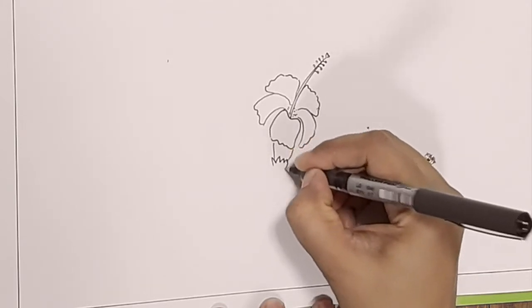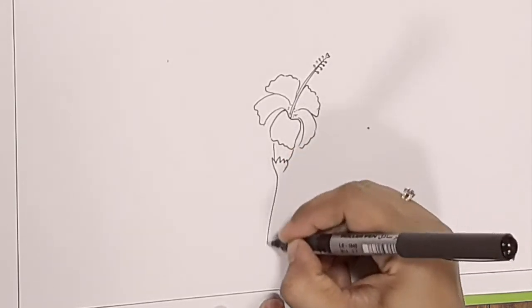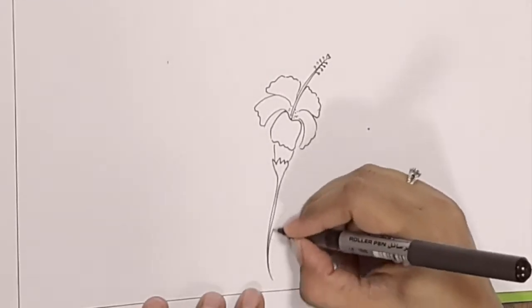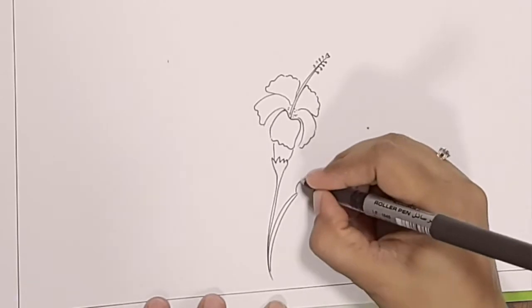Okay, now we'll draw the base of the flower and the stem. To add more details, we'll add a little bud and some leaves.